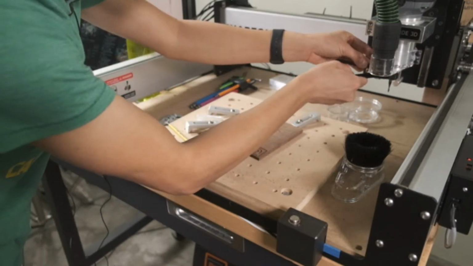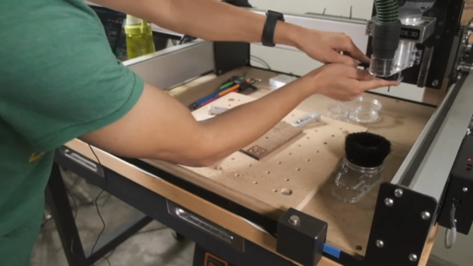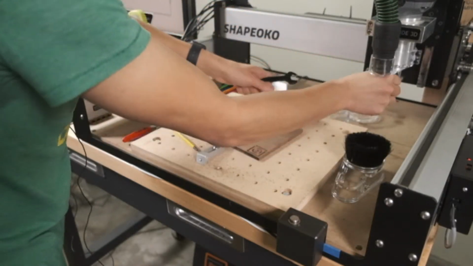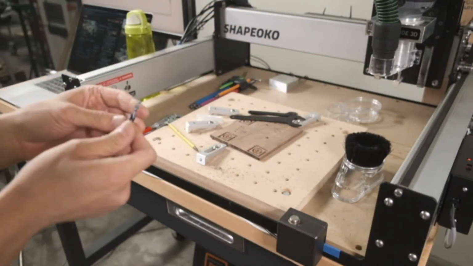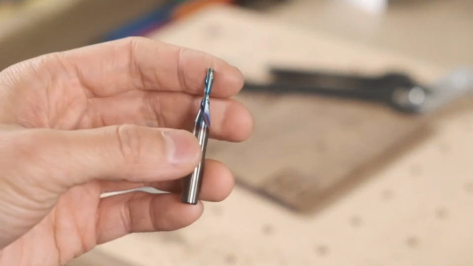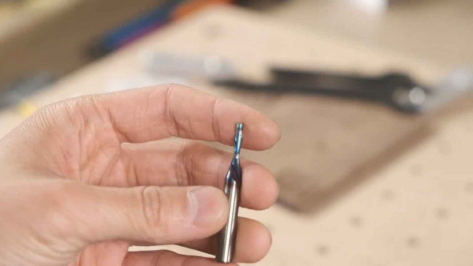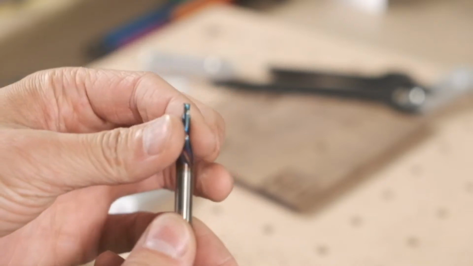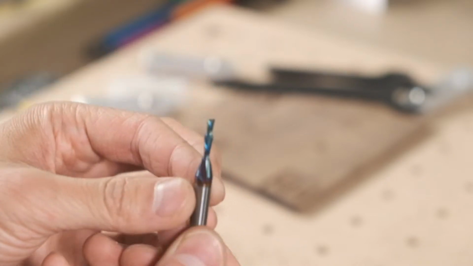I am ready to ride off into the sunset of the weekend, guys. If any of you guys have cool projects this weekend, let me know. Love to see what you guys are making. So 1/4" shank, 1/8" 2 flute, down cutting end mill.